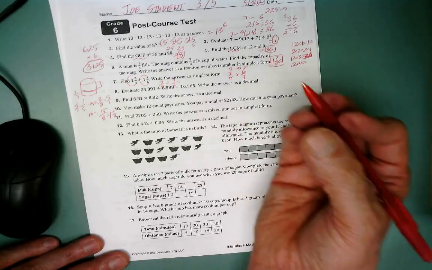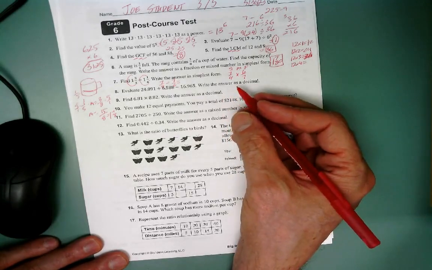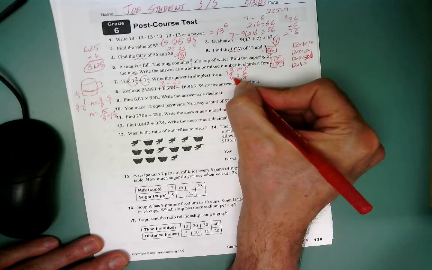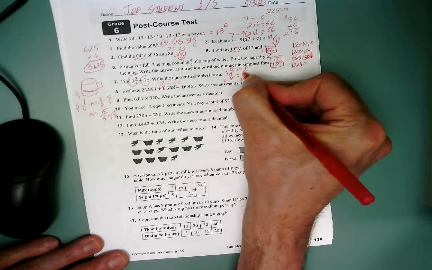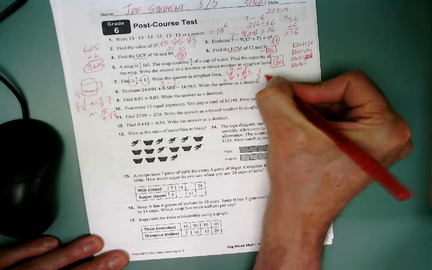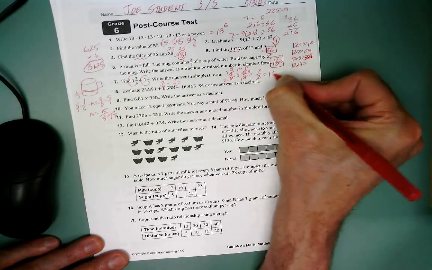But I can simplify before I start. It's called cross-canceling. 7 goes into the top once, goes into the bottom once. 2 goes into 4 twice. It goes into 6 3 times. 3 times 1 on top, 2 times 1 on the bottom. 3 halves, or 1 1/2.